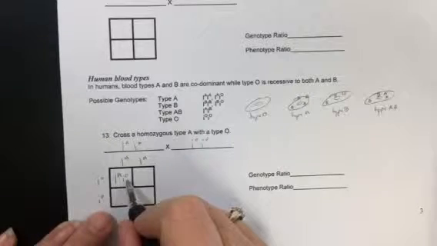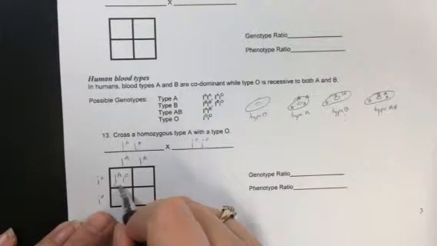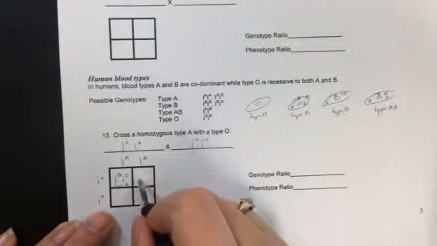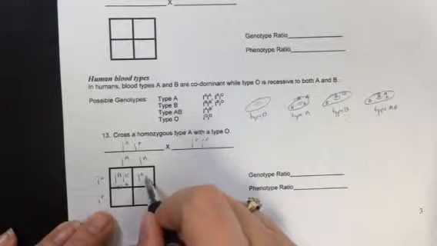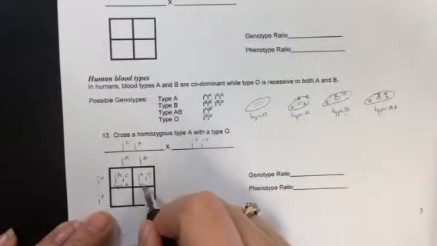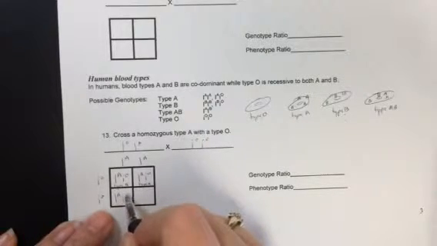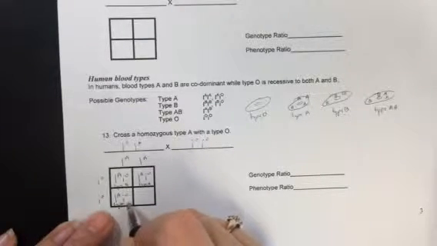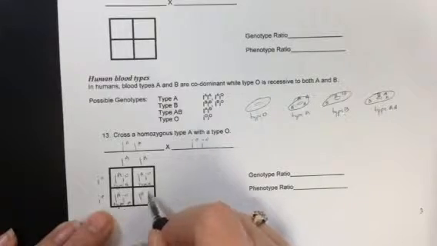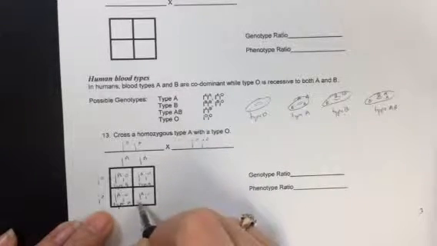This person would show as type A blood. This person, or potential offspring, I guess you could say, would also be a type A, as would this one, and we would also see this one.